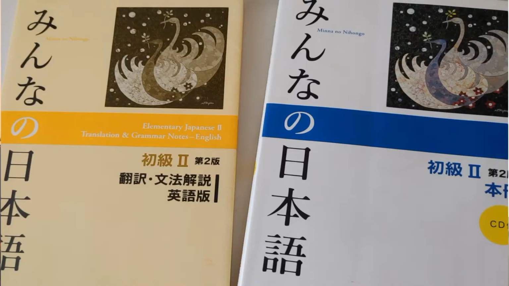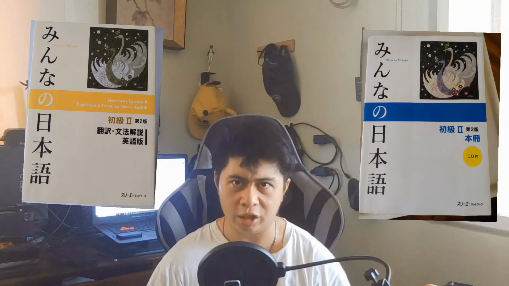Not that hard. You simply need a reference book or a cheat sheet, or if you have the Minna no Nihongo series, as you are aware, there is the main book, which is written in Japanese, and there is the English translation notes. You can simply look up the English translation notes because they actually contain all of the information you need regarding how to use the sentence particles and how the sentence is functioning, and then refer to your main grammatical textbook.